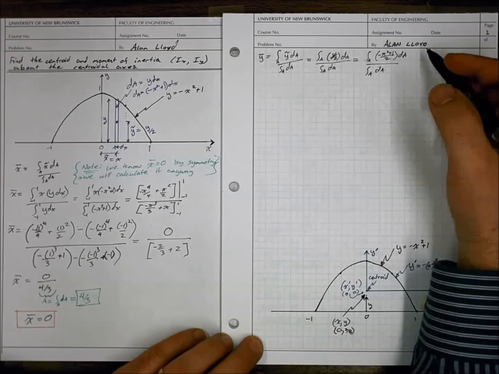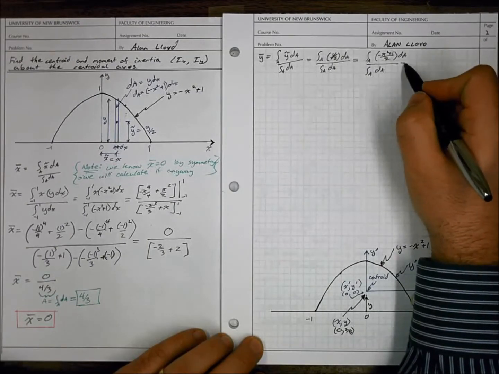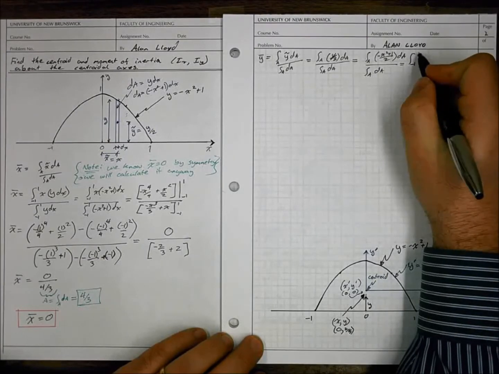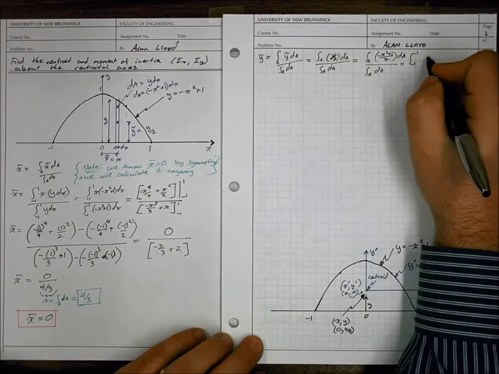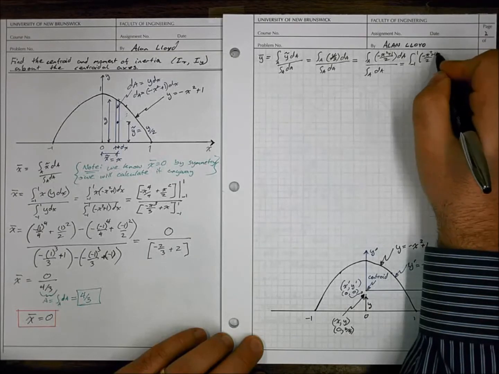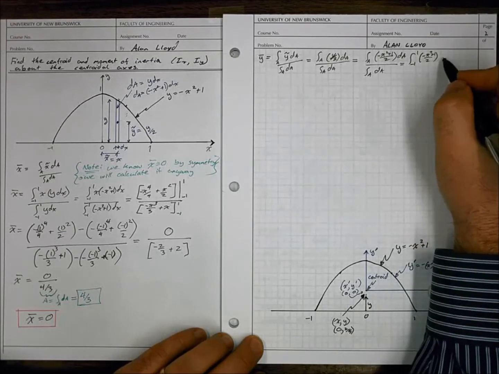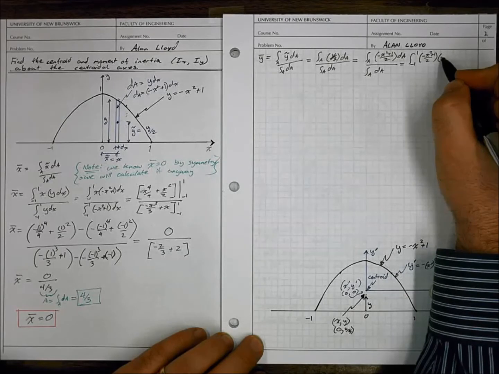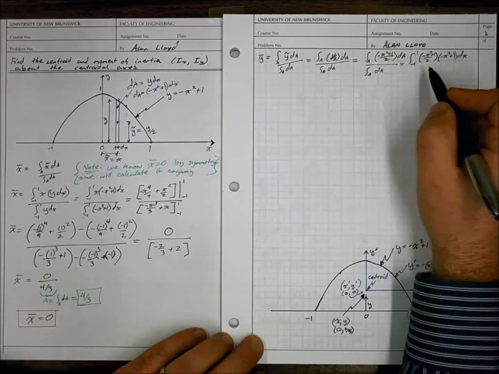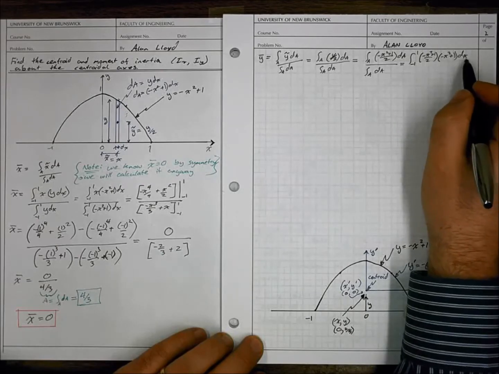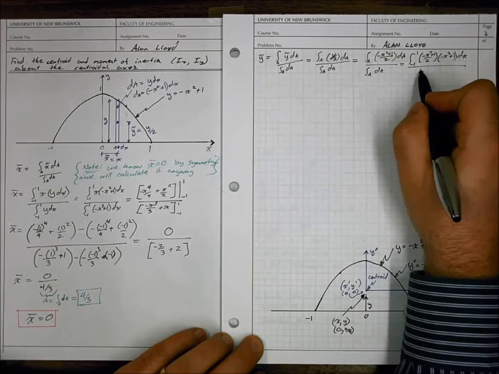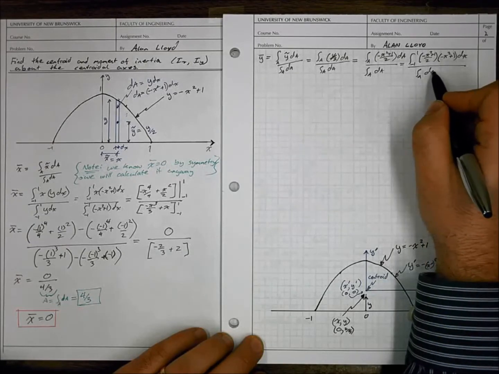And then we can convert this into a single integration, so we'll convert it for minus 1 to 1 of minus x squared plus 1 over 2 times what we calculated for dA, minus x squared plus 1 dx. So the integral from minus 1 to 1 with respect to x of that quantity divided by the integral of area dA.